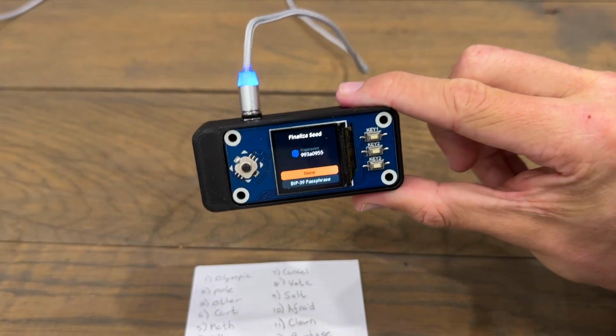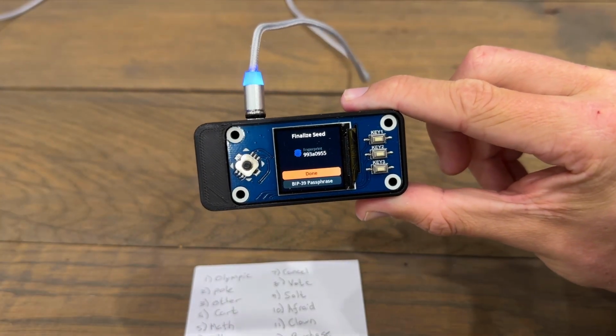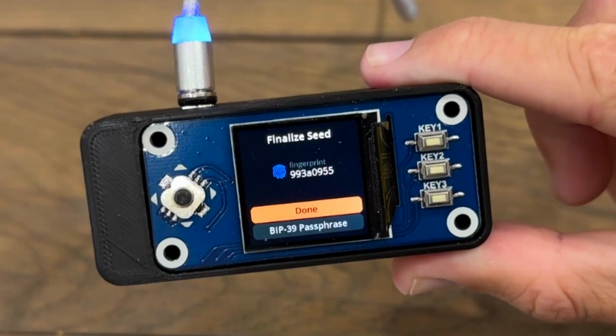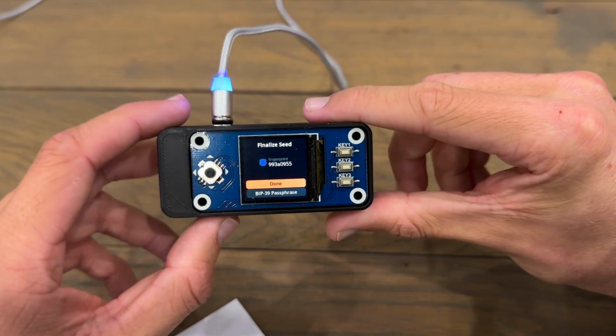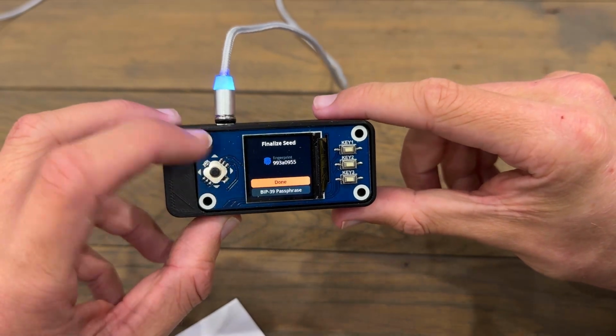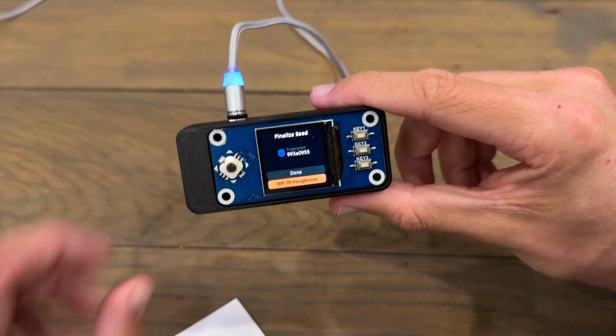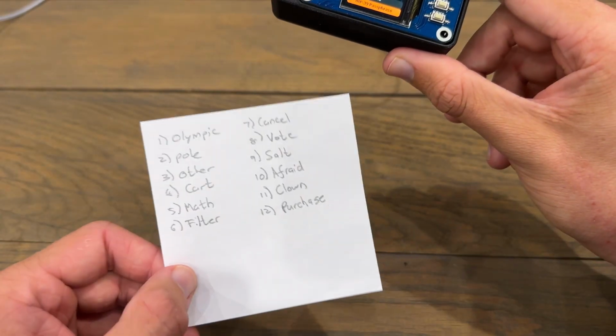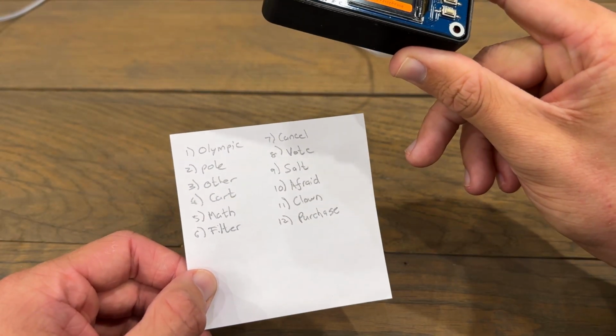And now it's going to open this screen, the finalize seed screen. While recording this video, I forgot to mention that you should write down this unique fingerprint. It will show up in Sparrow Wallet and will help you identify which wallet in Sparrow belongs to which seed. So now we have the option to add a BIP39 passphrase, which will basically act as an extra word on top of our already 12 words.